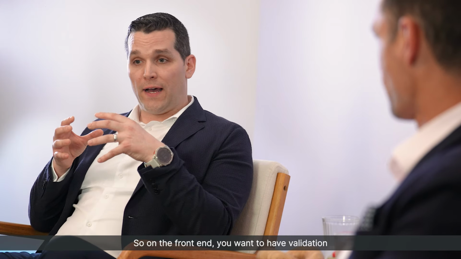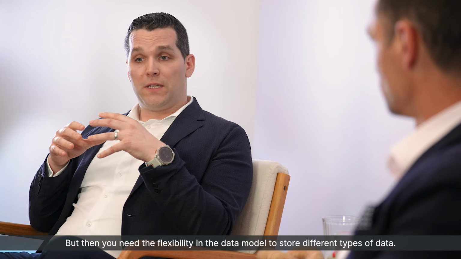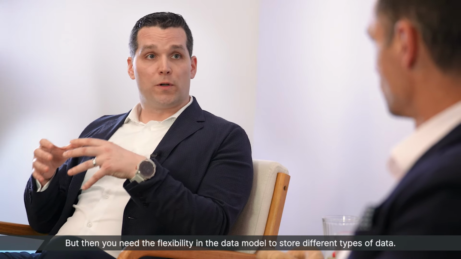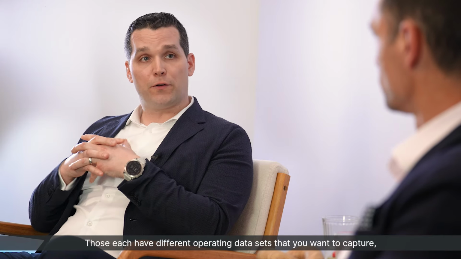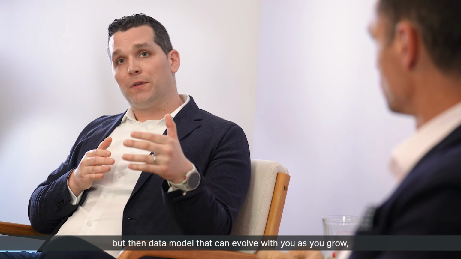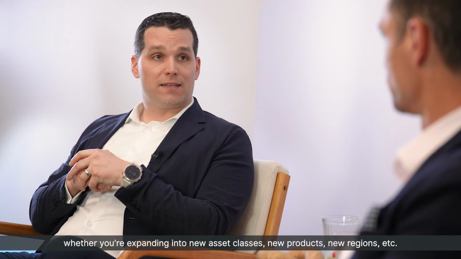So on the front end, you want to have validation rules that allow you to ensure high data quality, but then you need the flexibility in the data model to store different types of data. Whether that's infrastructure, real estate, et cetera. Those each have different operating data sets that you want to capture, but then a data model that can evolve with you as you grow, whether you're expanding into new asset classes, new products, new regions, et cetera.